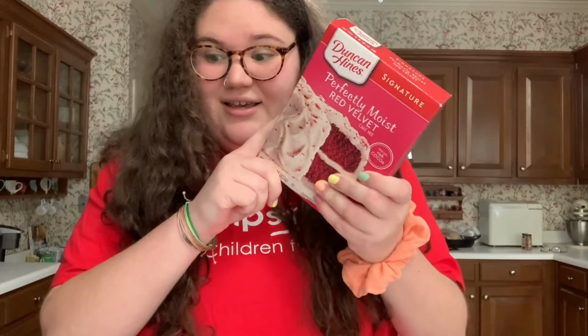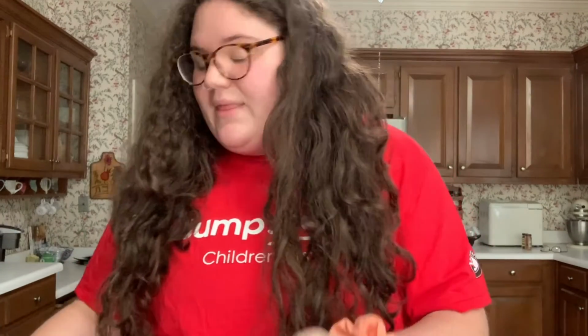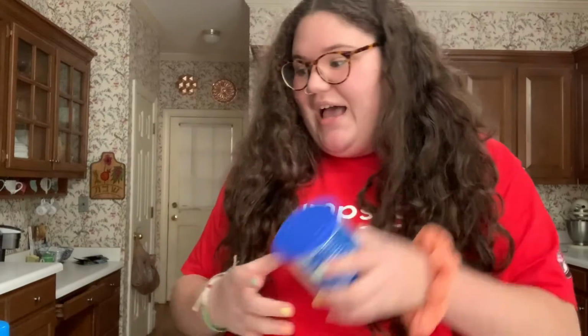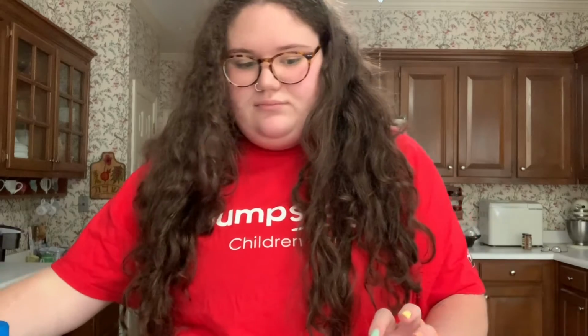So, I have all my ingredients out. So, I need the cake mix, 3 large eggs, vegetable oil, and water. And then for decoration for the cake, I'm gonna use icing and then green food dye and then some sprinkles. So now I'm gonna start doing everything for making the cake.